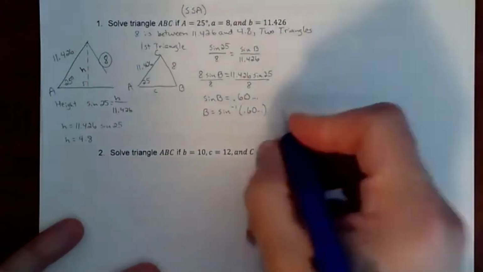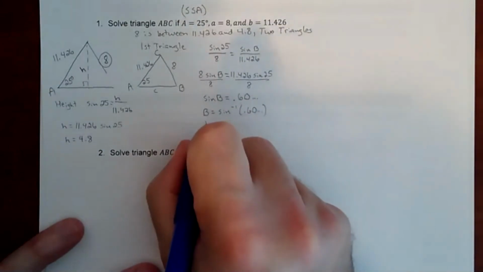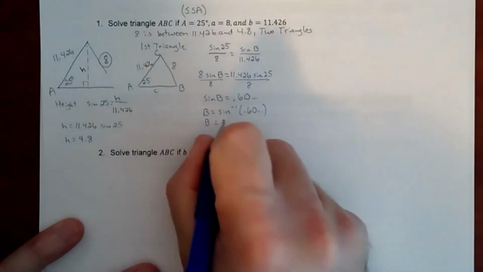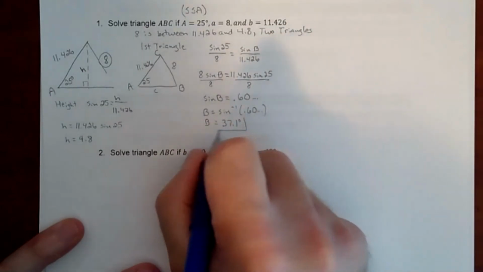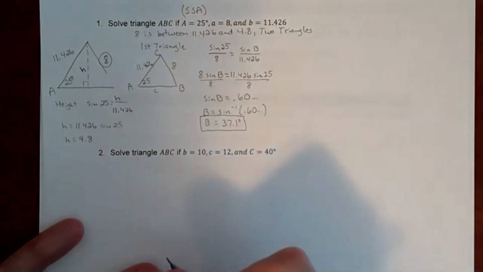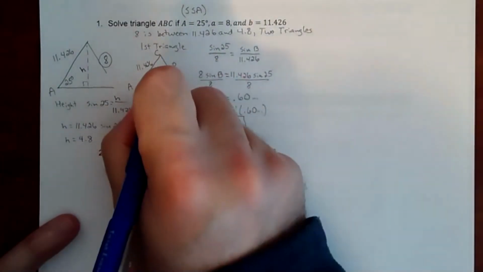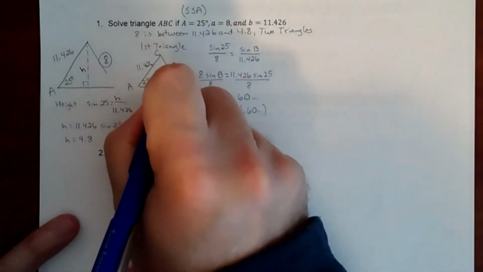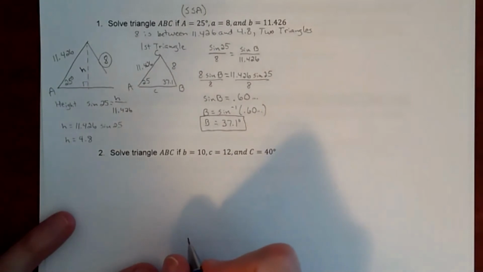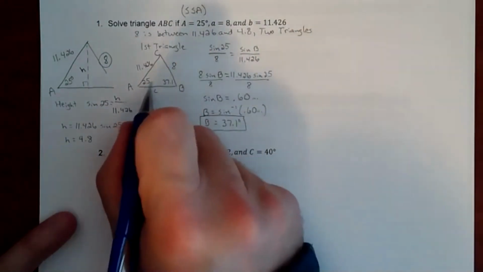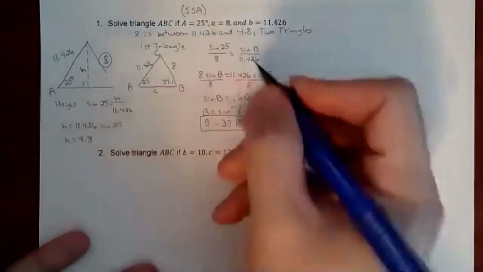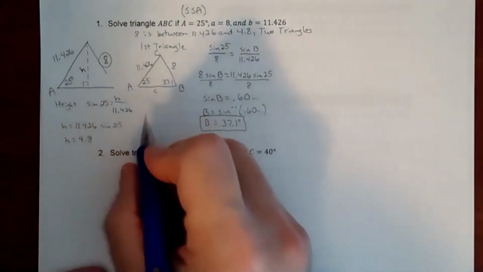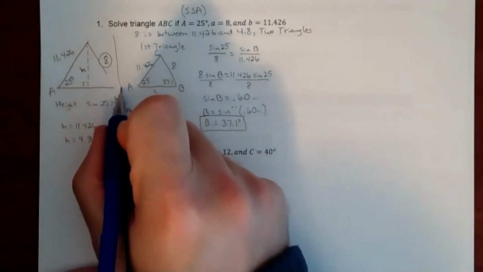Okay. So angle B is 37.1 degrees. Okay, so 37.1. All right, we do have two angles. So I'm going to find the third angle here. So I'm going to separate this out.